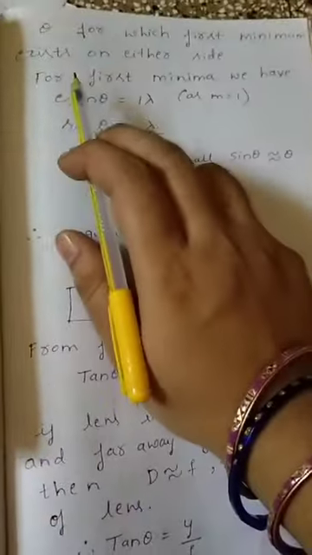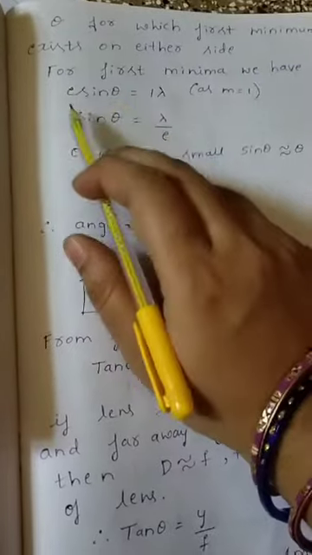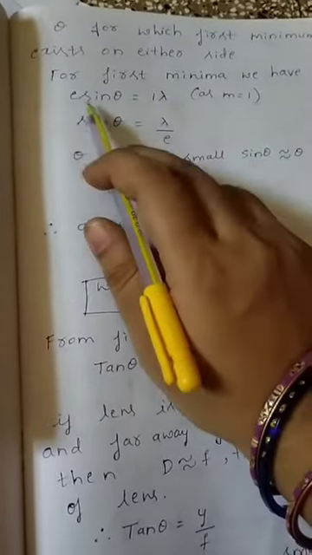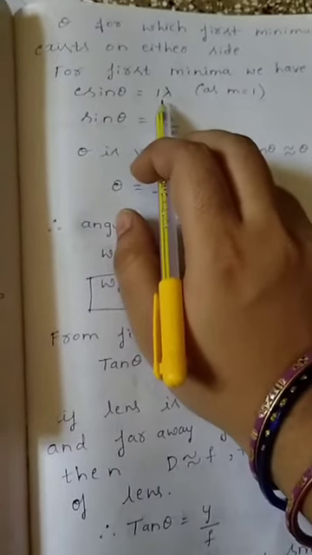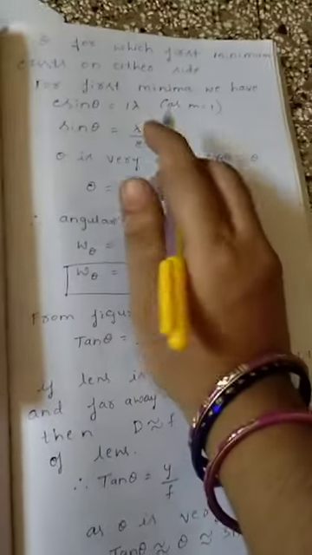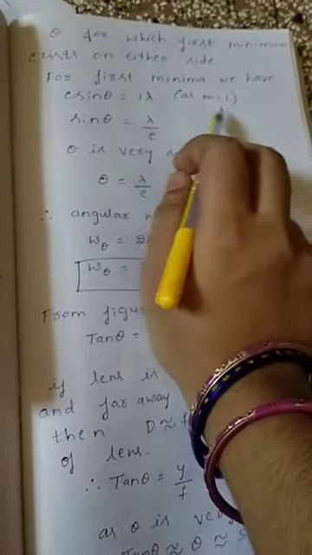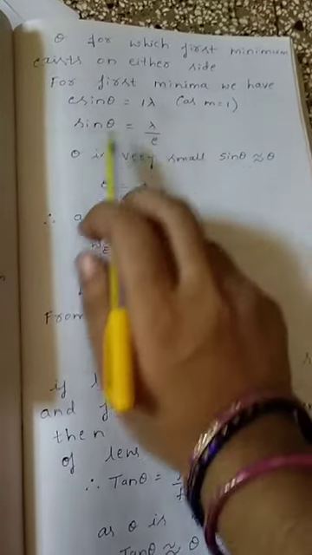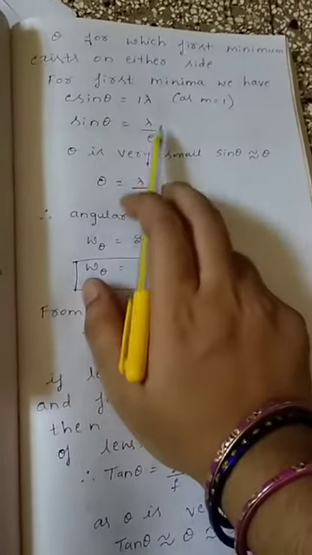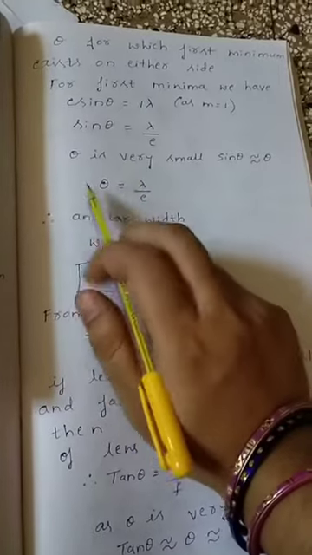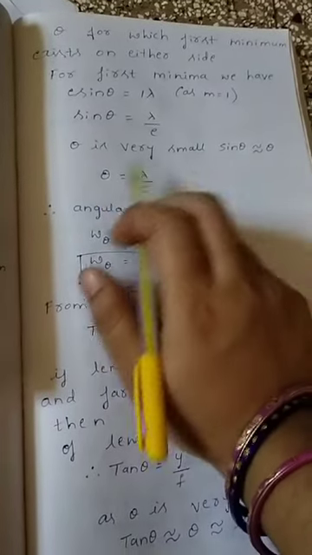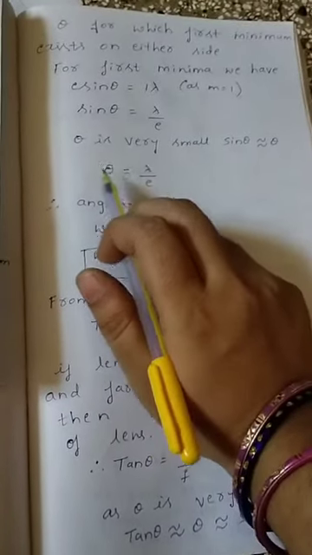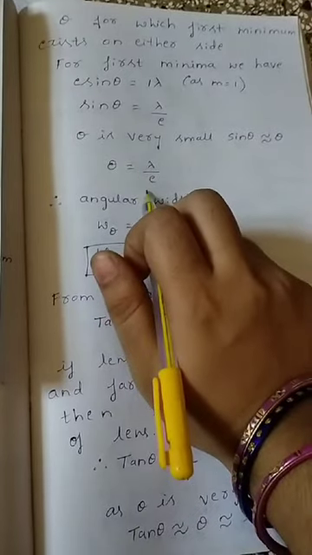You know that the theta for which the first minima exists on either side is given by the condition for minima: a sin theta is equal to m lambda. We have derived this, correct? But this is the first minima, therefore m is equal to 1. So this will be a sin theta is equal to 1 lambda, or sin theta can be written as lambda by a. Since theta is very small, I can write sin theta approximately equal to theta. Therefore I will get theta is equal to lambda by a.